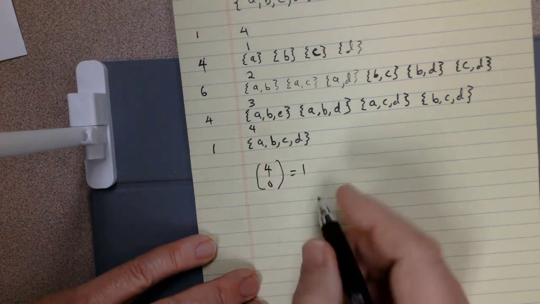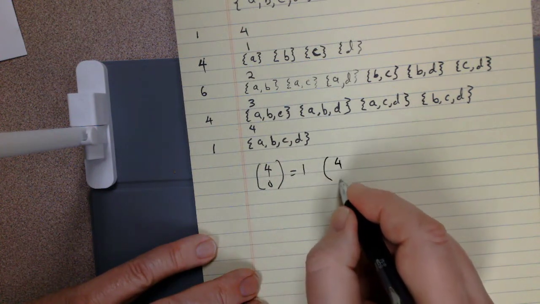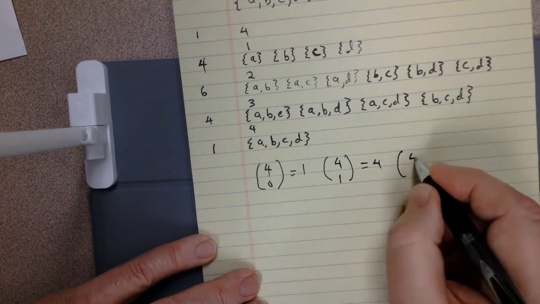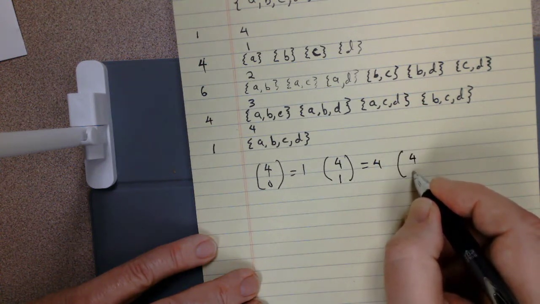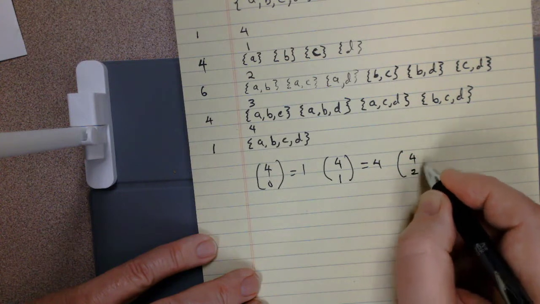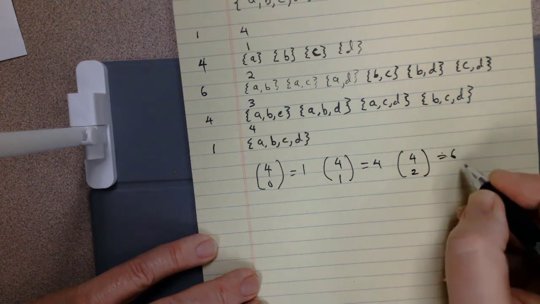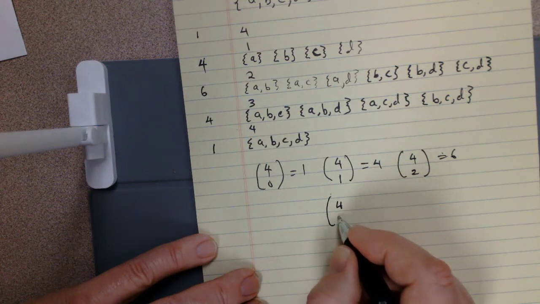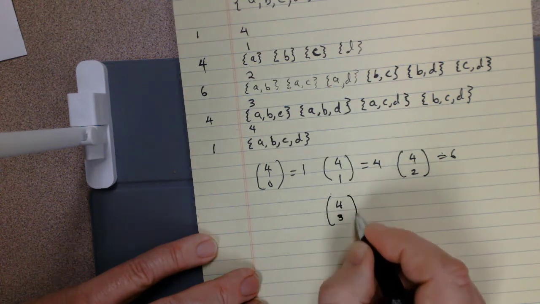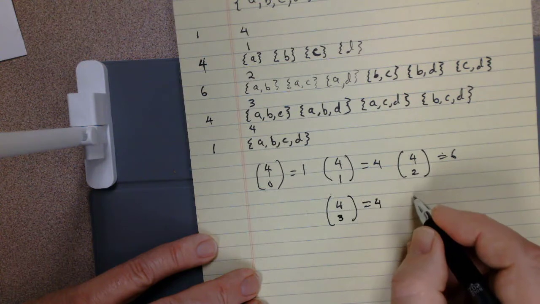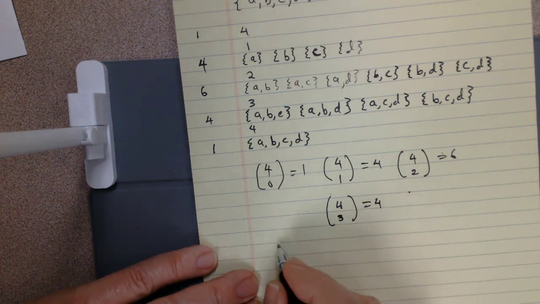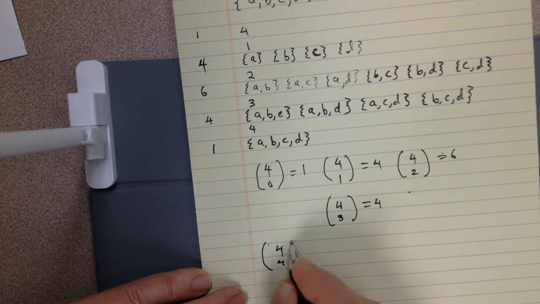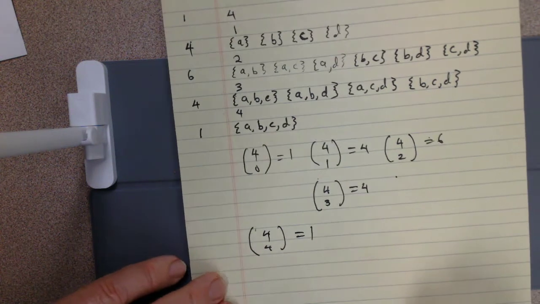We read that as 4 choose 0. 4 choose 1 is 4. 4 choose 2 is 6. 4 choose 3 is equal to 4 again. And then 4 choose 4 is equal to 1.